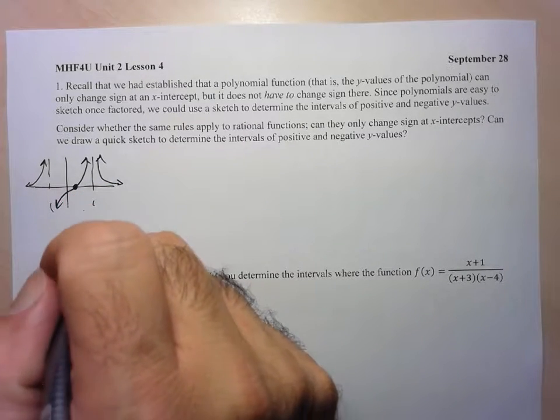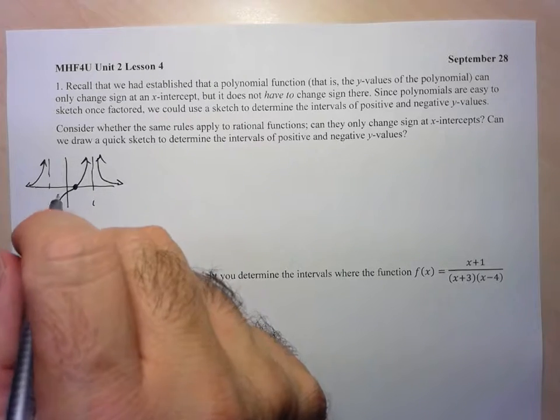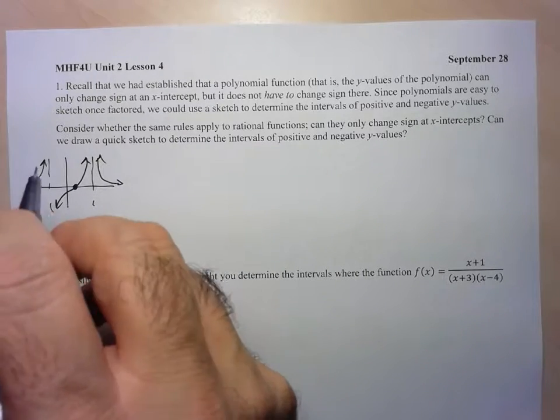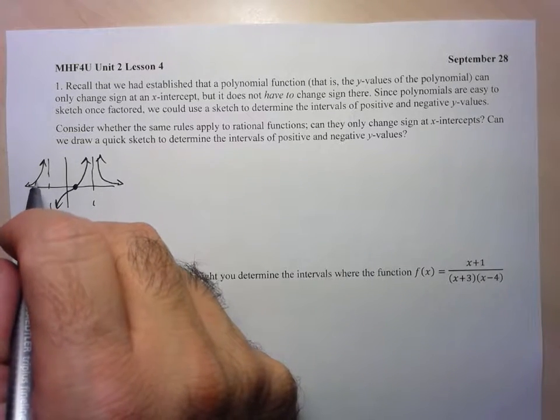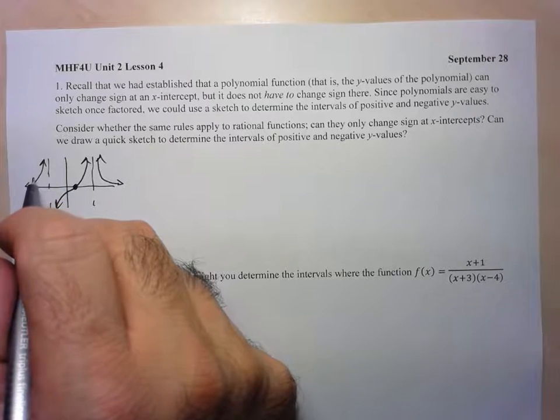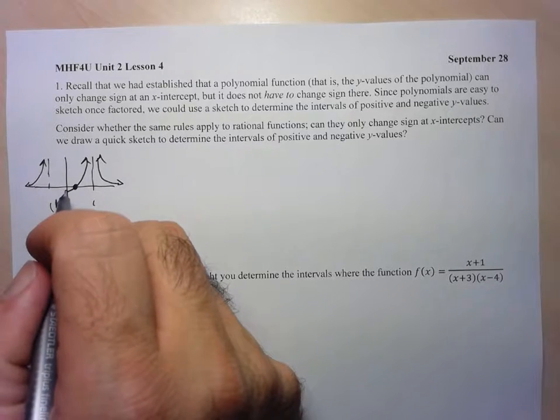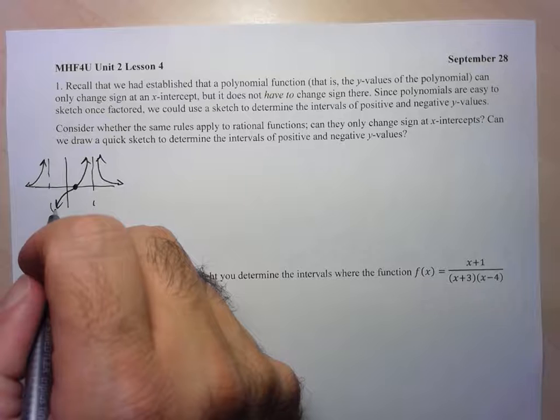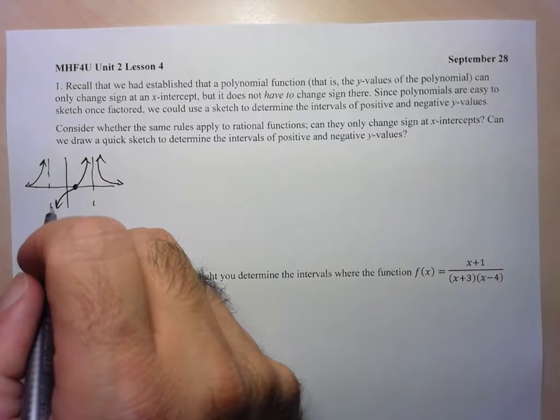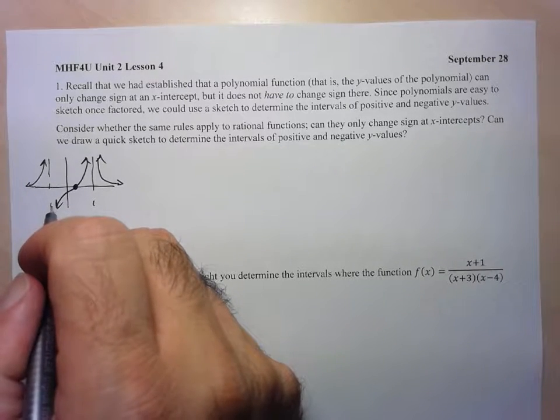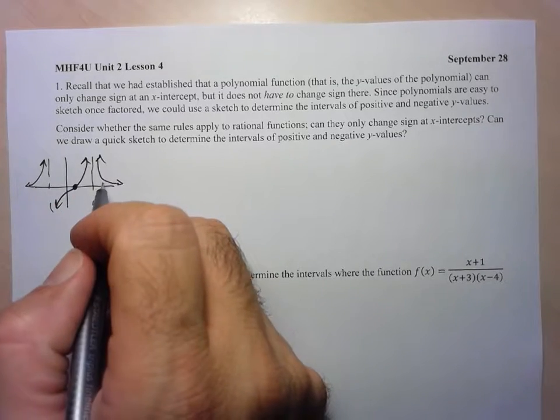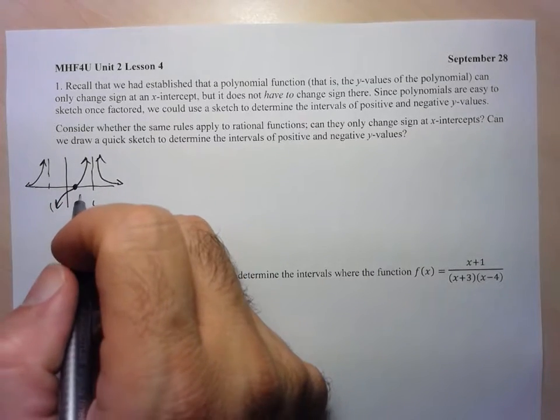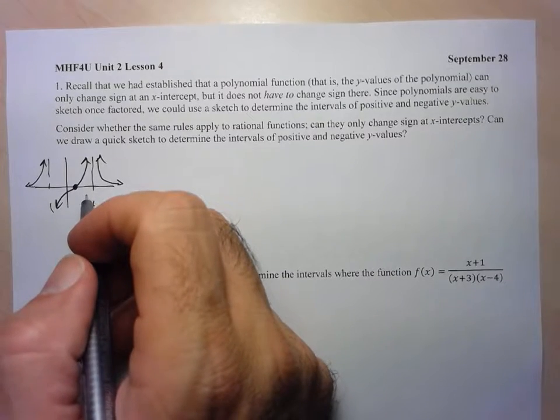Okay, but hopefully you realize that, wait, there were other places where a function can change sign. Consider this vertical asymptote. To the left of that vertical asymptote, the function is always positive, but then to the right of that vertical asymptote, the function is negative. So here we start to realize that there's other places that something like a rational function can change sign at. But similar to x-intercepts, if you look at this vertical asymptote, it's positive on the left and positive on the right. So just because you have a vertical asymptote, it doesn't mean it has to change sign.